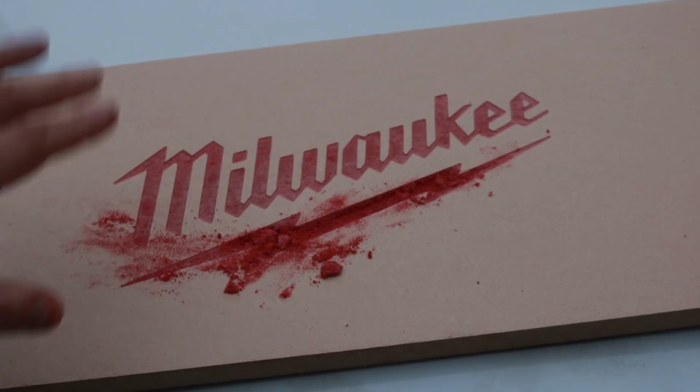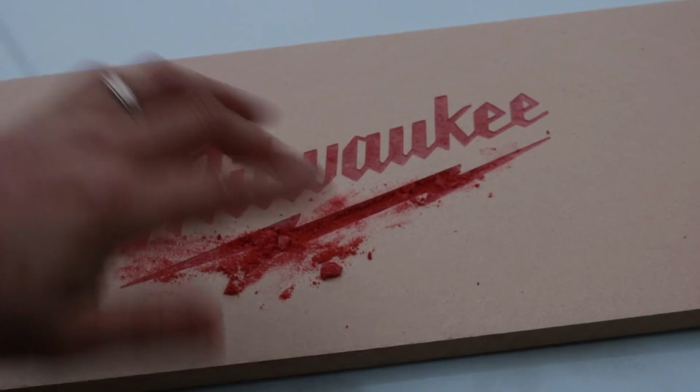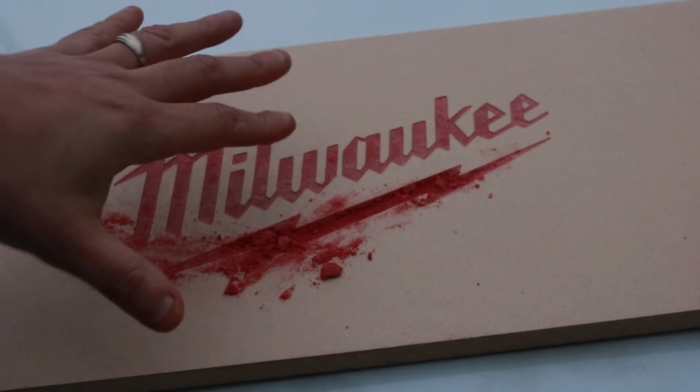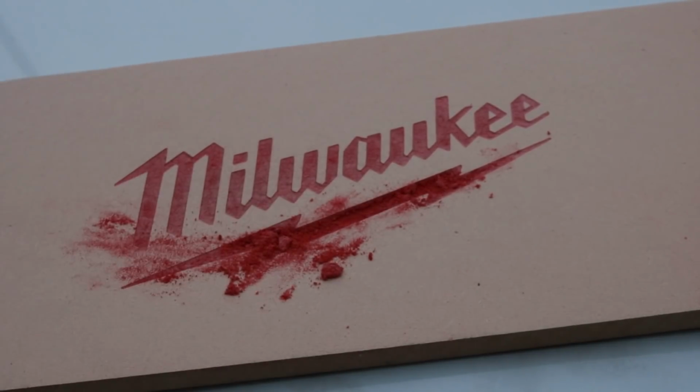Alright guys, here we go. Now this MDF is a little bit tougher to blow off than actual wood would be because it packs together, but let's check it out here.